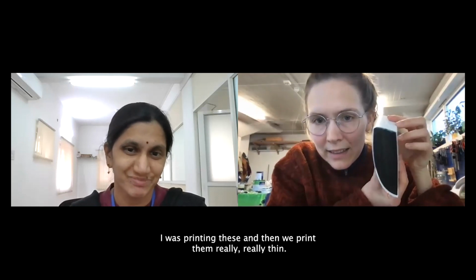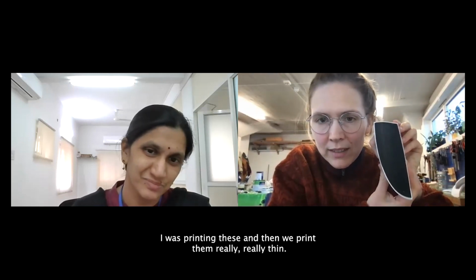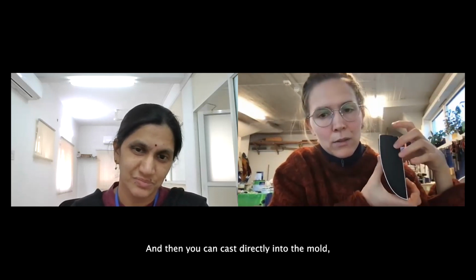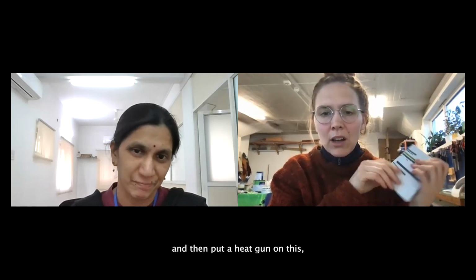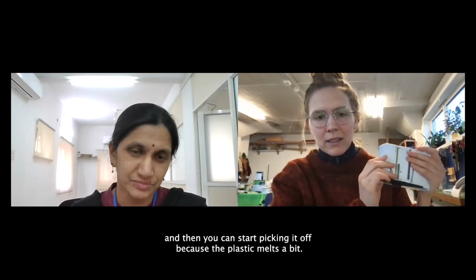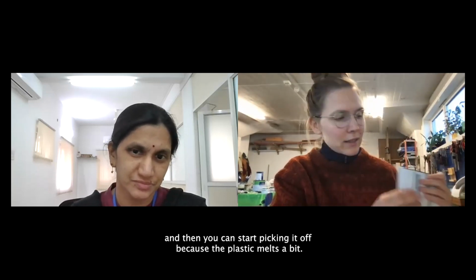I was printing these really, really thin. And then you can cast directly into the mold and put a heat gun on it, and then you can start picking it off because the plastic melts a bit.